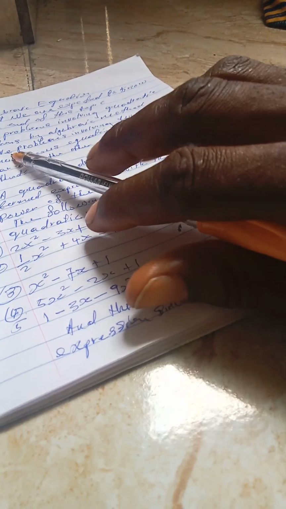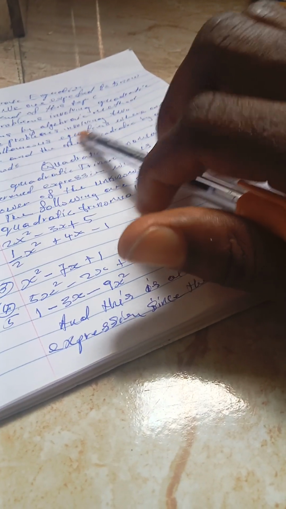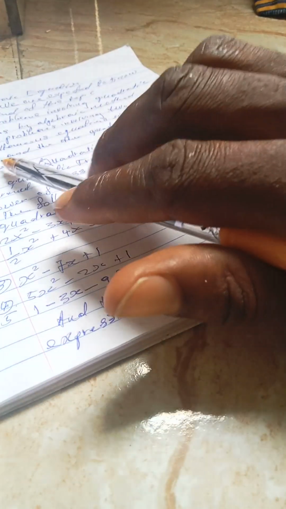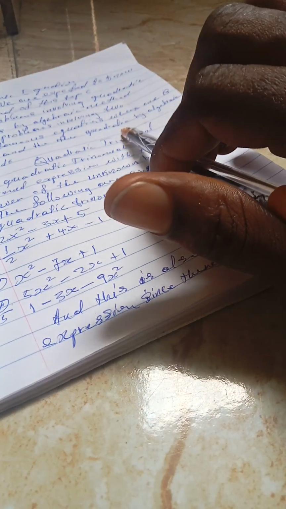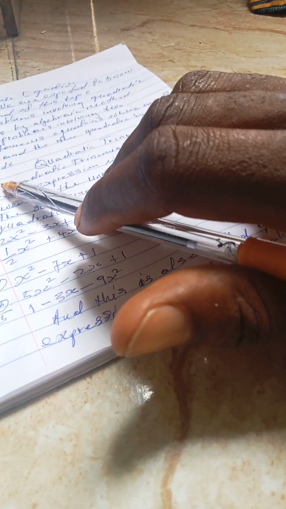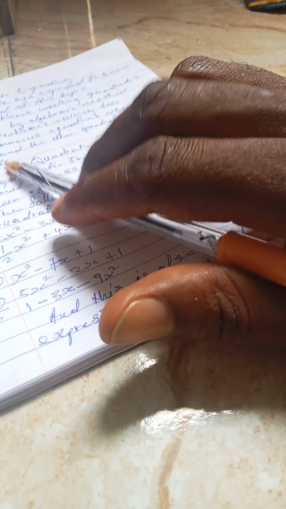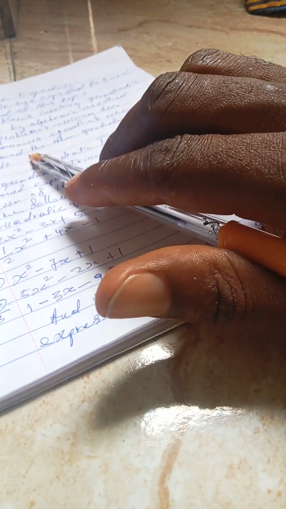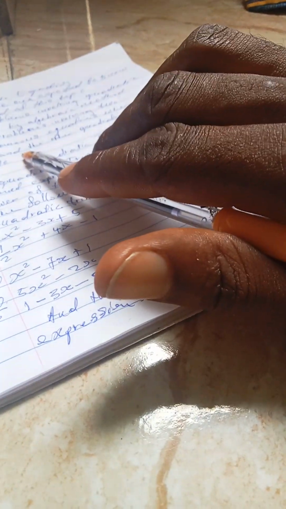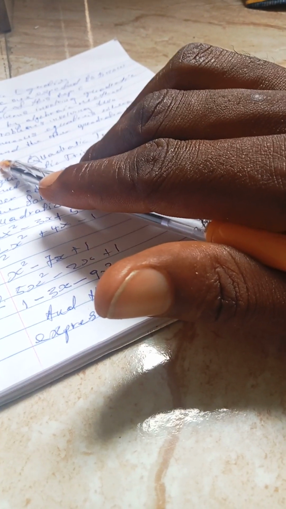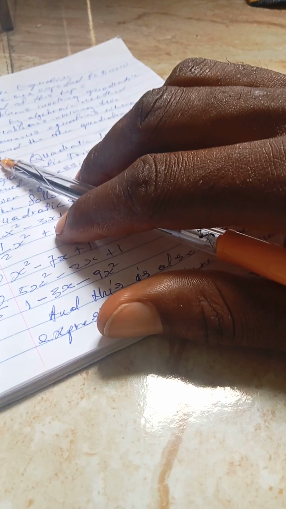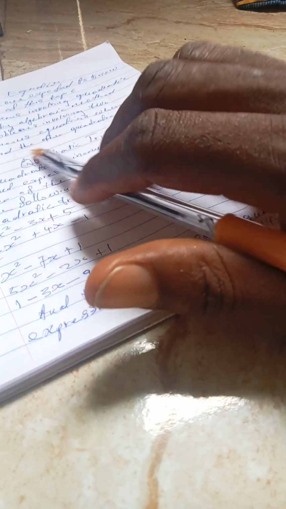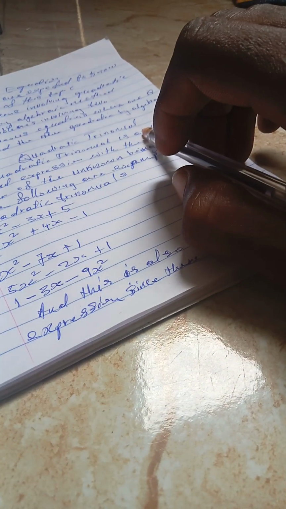The second one is solve problems involving two simultaneous equations where one is linear and the other quadratic by algebraic method. Now, they will give you two equations. One of those equations will be quadratic equation, and the other will be linear equation, and you will be asked to find the values of x using algebraic method to solve it.